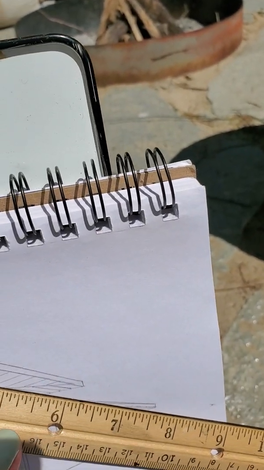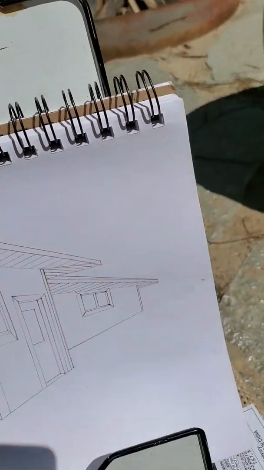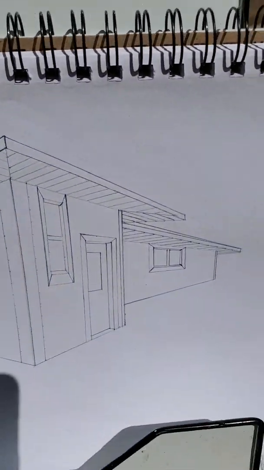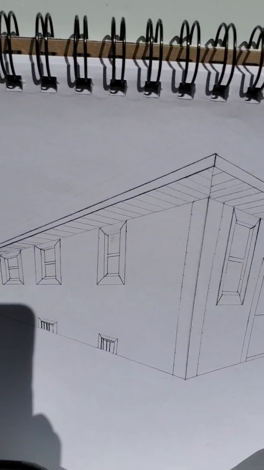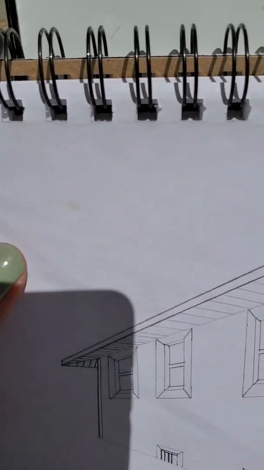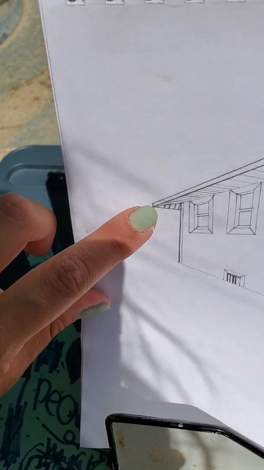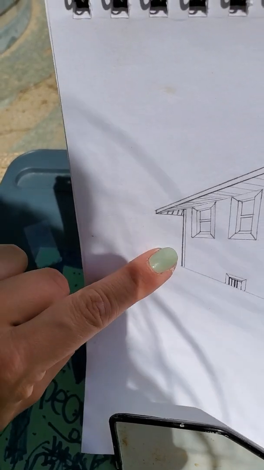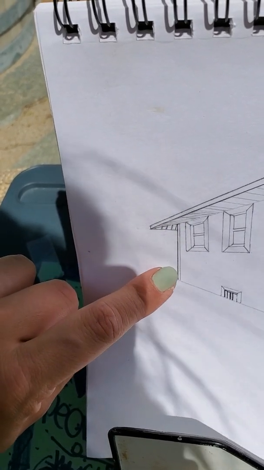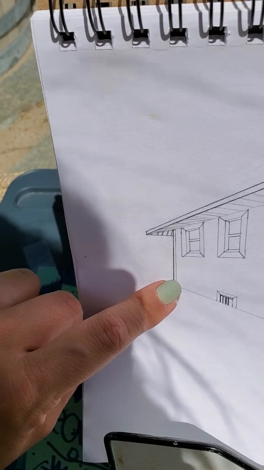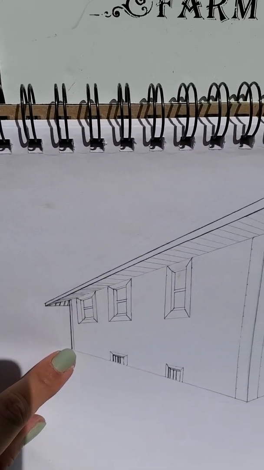It's not exact, don't worry about it, but try to get it close. And then once I got those roof lines set and cut them off here just by drawing straight down, I erased all these extra lines that I didn't need, and just darkened these lines here, to set them in a more permanent place.